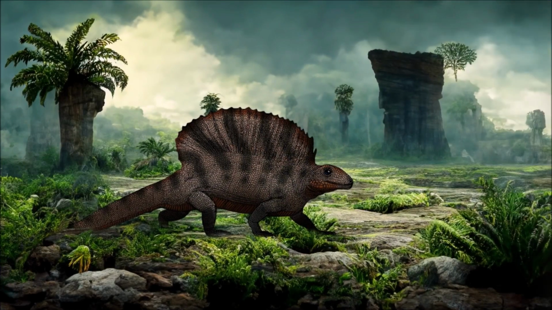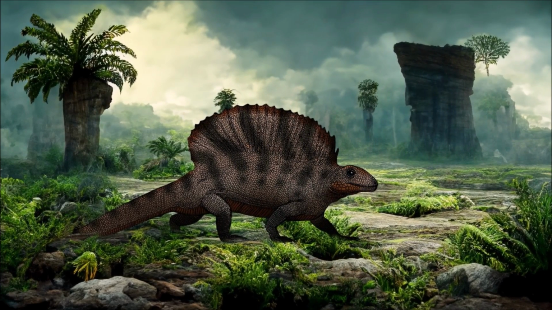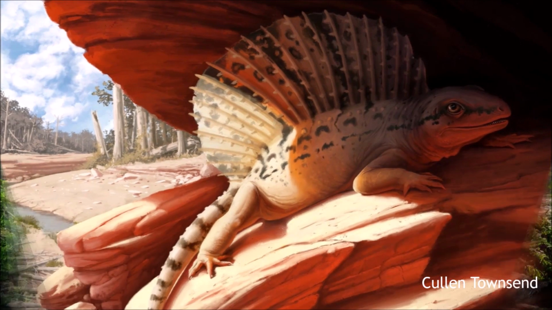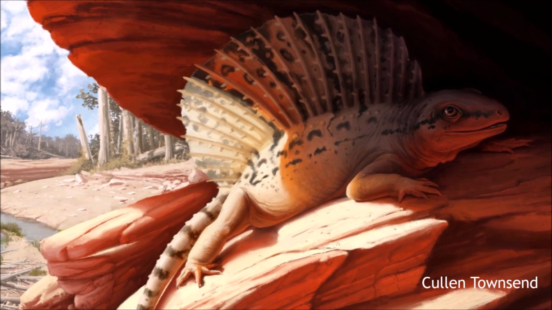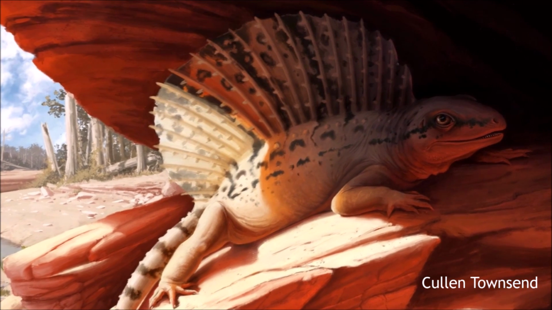an insect-hunting predator. Its sail featured crossbars sticking out from the main spines on the front 2/3 or so of its body. The purpose of these extra ornaments is unclear, but they must have been useful for something because later edaphosaurs sported them much more extensively.